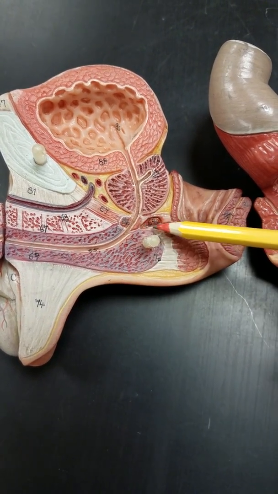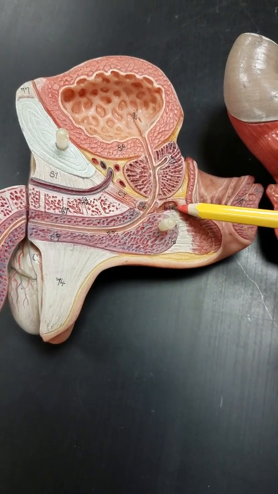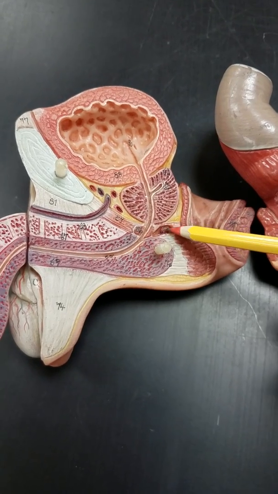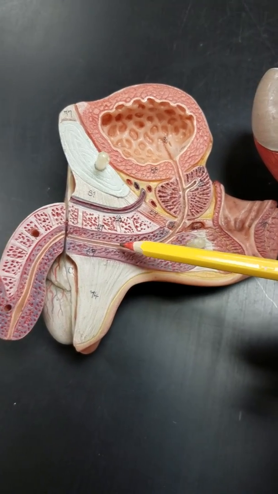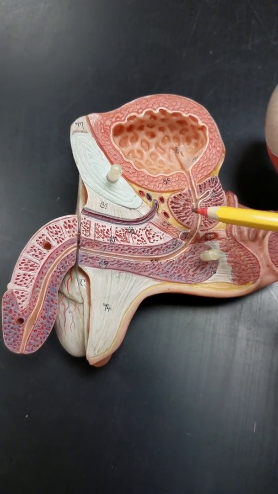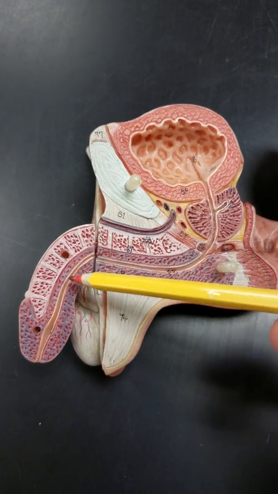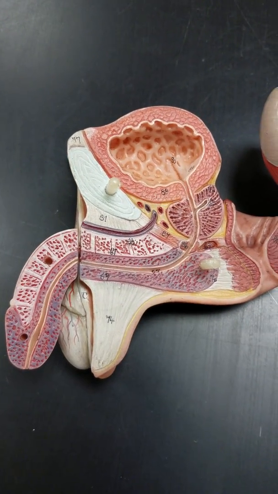And this right here is another little gland that we see in the male known as the Cowper's gland or bulbourethral gland. This produces a mucus which cleans the urethra prior to ejaculation, which prevents the urine from killing all of the sperm as they leave from the male to the female.